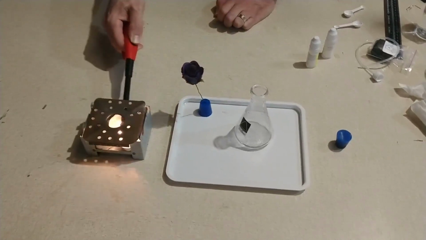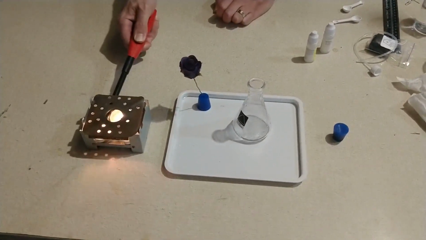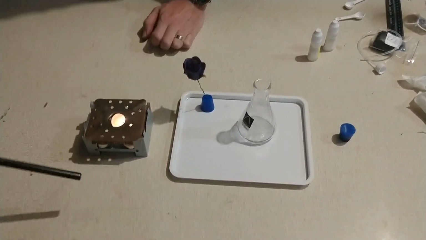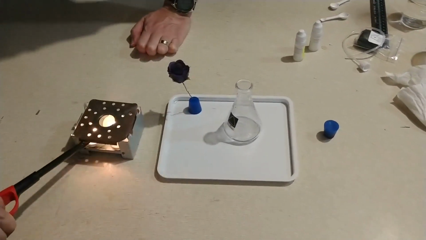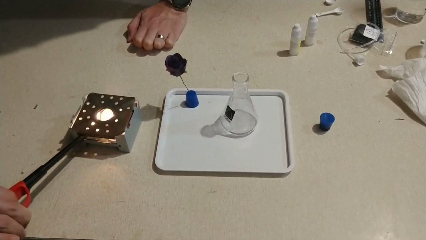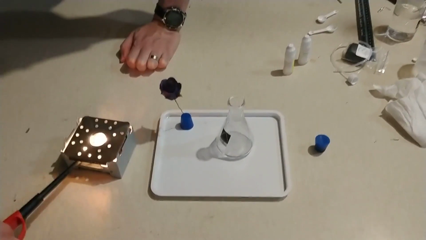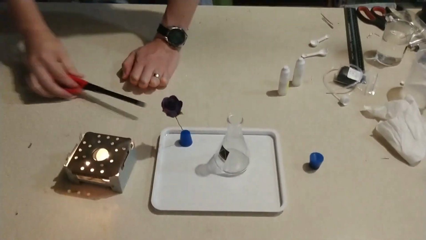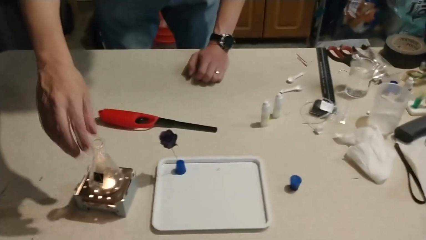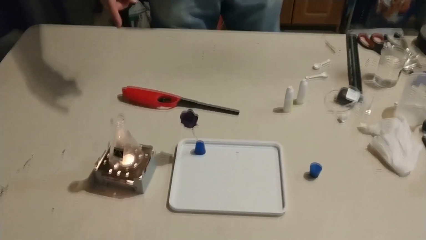So I'm going to start my candles here. And I'm going to put the flask over the heat here so that we can heat up the mixture that's down inside there.